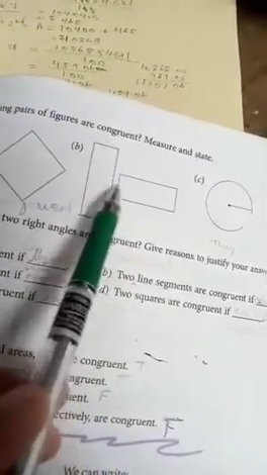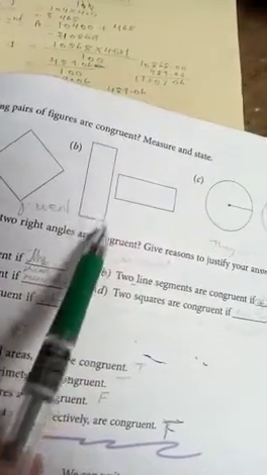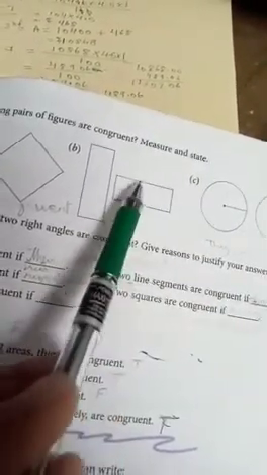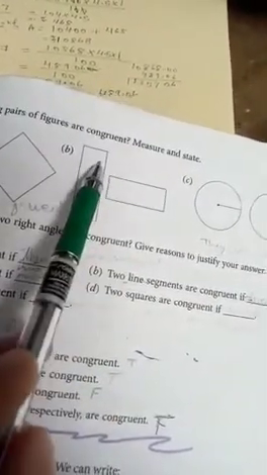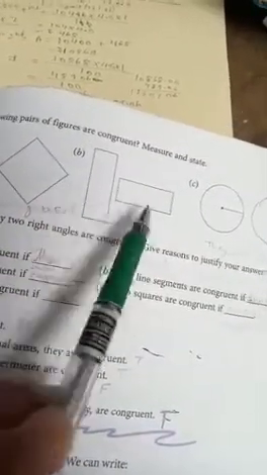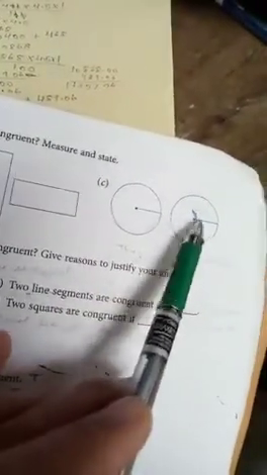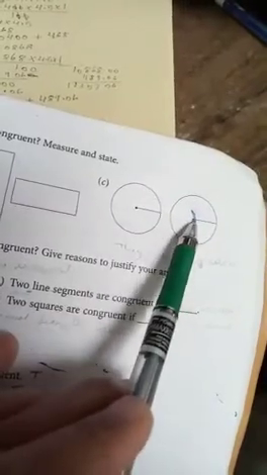Okay? Then here also measure this one, measure this one. Measure this long one, this long one. If long matches long shape and short matches short shape, then they will be congruent. If they are not the same, they will not be congruent. Okay? Here also you measure the radius. If you get the radius the same, you can write they are congruent. But if the radius is not the same, they will not be congruent. No need to write these two in the copy.